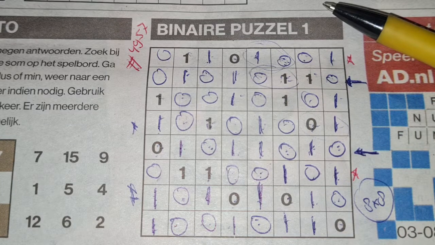Great binary, and I like this one. Yes, I really do think so. Thumbs up, otherwise thumbs down. You can also download this PDF file so you can make it or solve it by yourself.